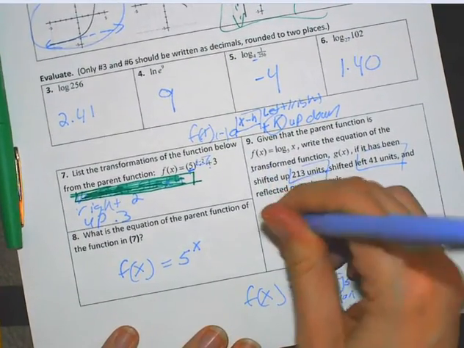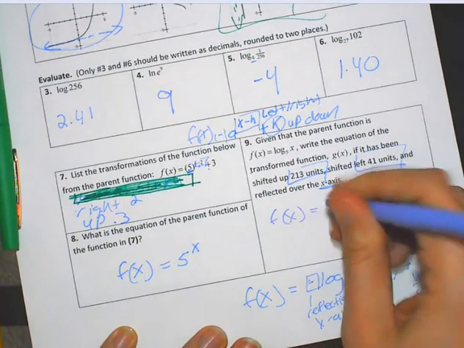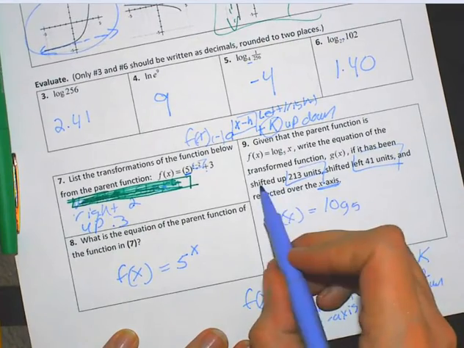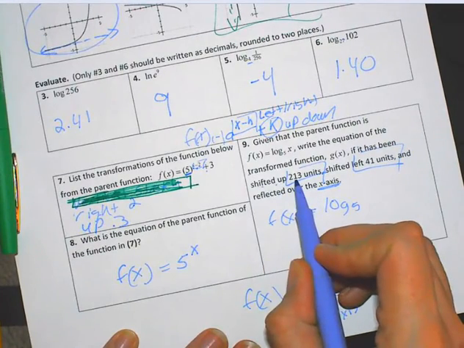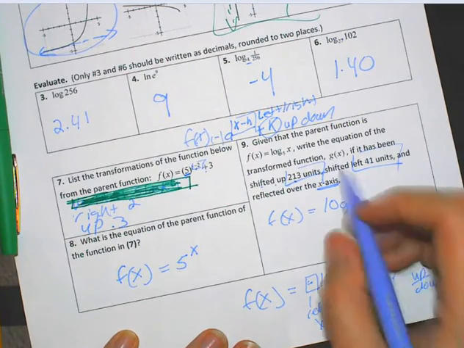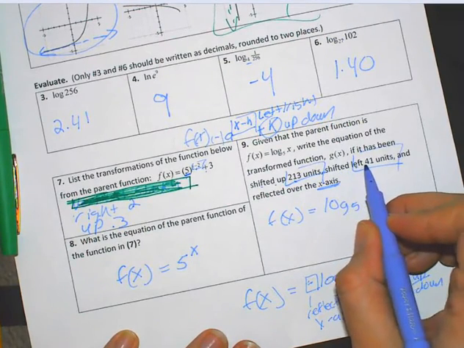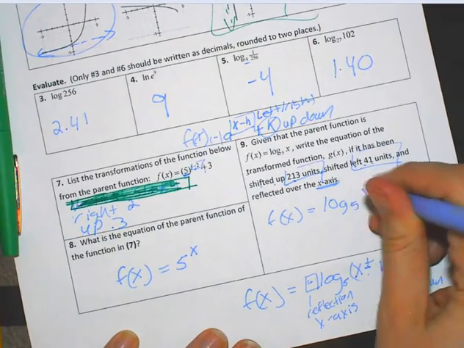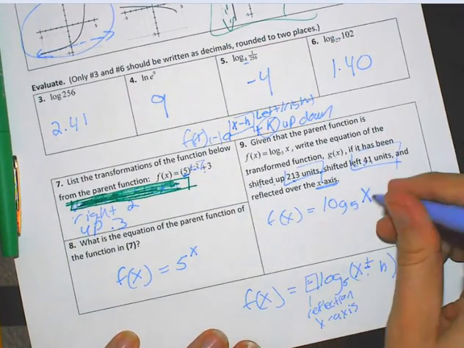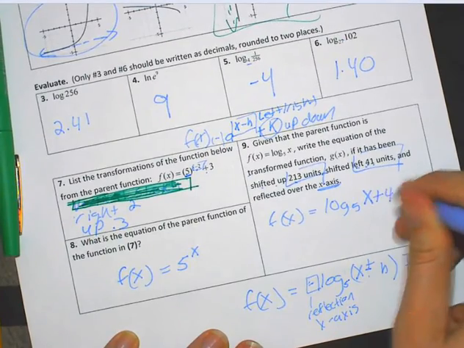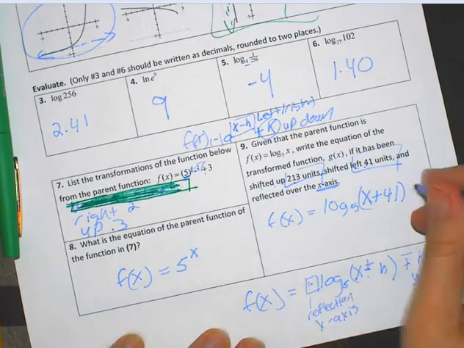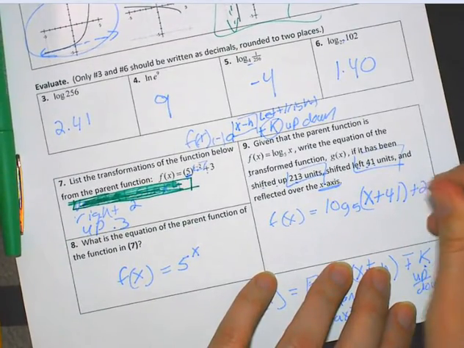So we have f of x equals log base 5. The first thing it tells me is it's been shifted up 213. So I know that that's a change in k. All right, and then it's been shifted left 41. So I have x, and I'm shifting left 41. Well, left is negative, but we know insiders lie, so plus 41. And then I have my up 213.